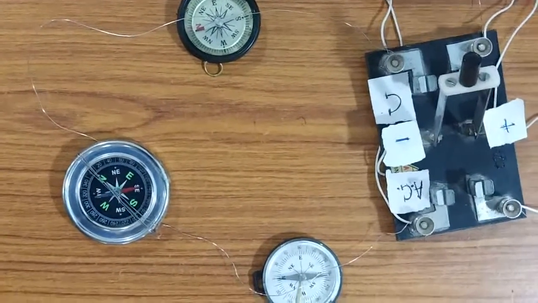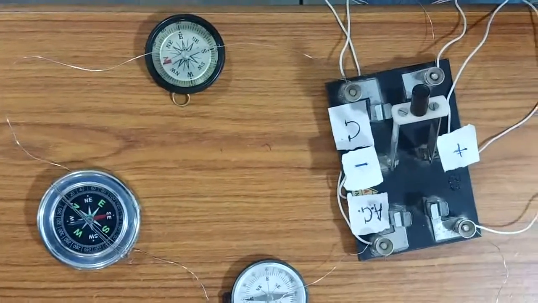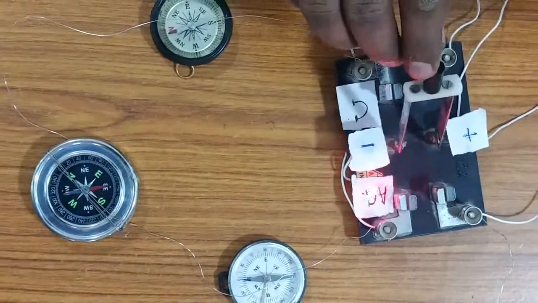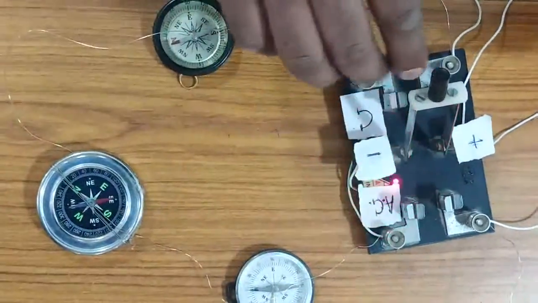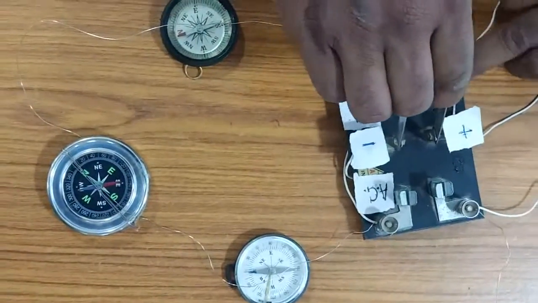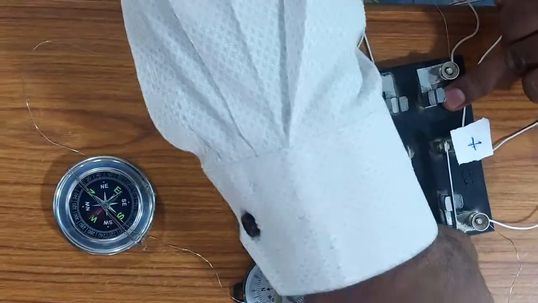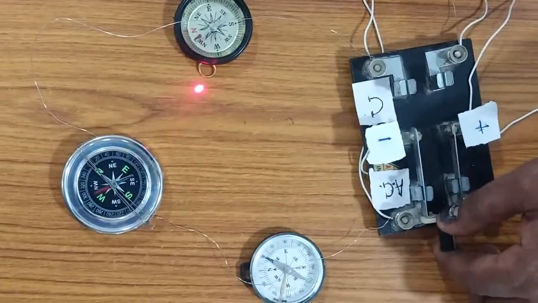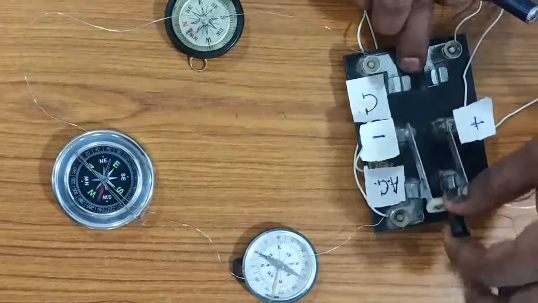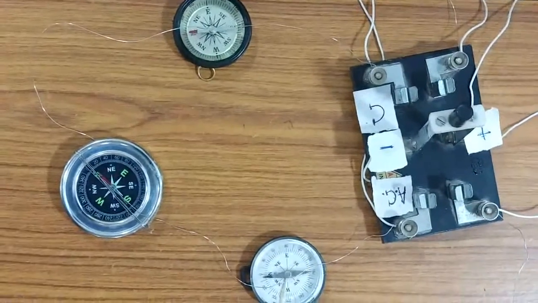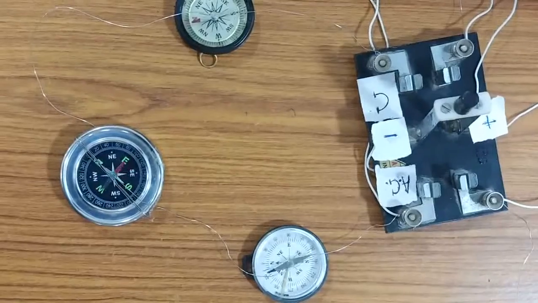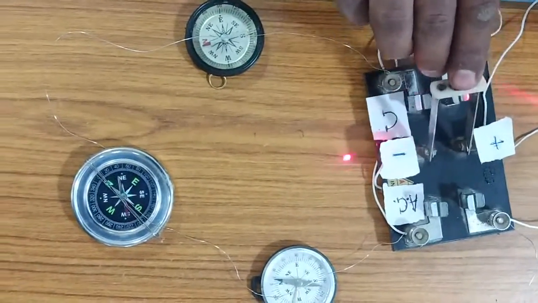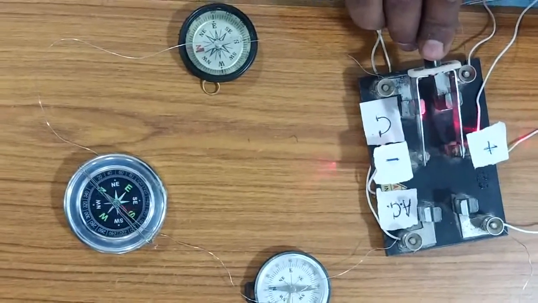Let us now study what will happen when I apply the current in the anti-clockwise direction. This is the anti-clockwise current I am flowing, meaning I am making the current move this way. Carefully observe what is happening in the direction of deflection of the needle here. Now when I reverse it and make the current move in the clockwise direction, again notice the direction of the compass needle here.